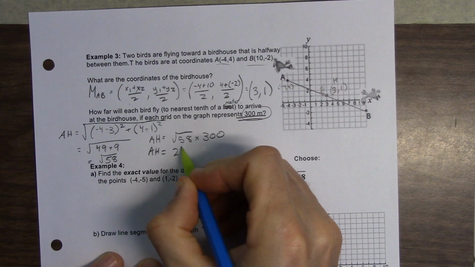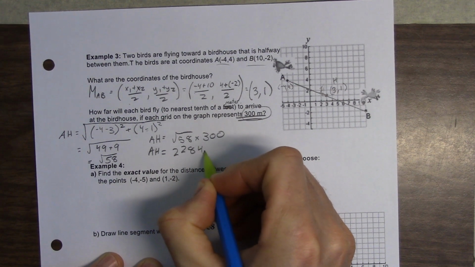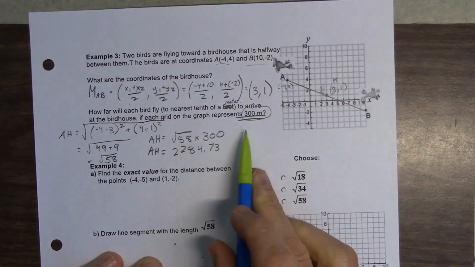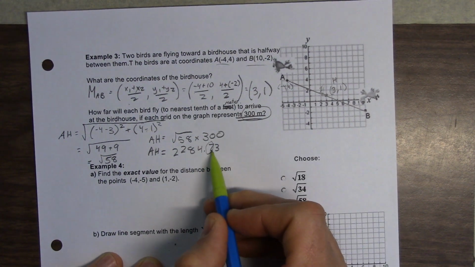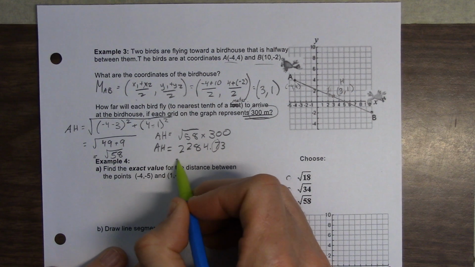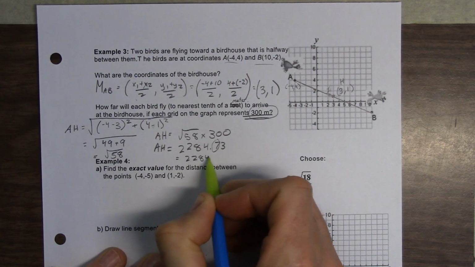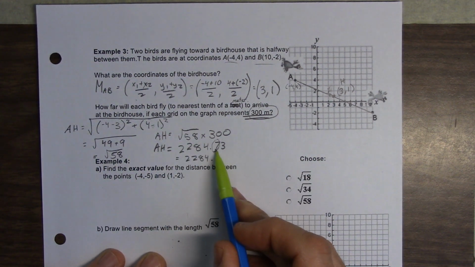Yeah, I got 2,284.73. So nearest tenth of a meter, tenth is the first decimal. So I got to decide if that 7 is going to move up or stay the same. And what does it do, Chenier? The 7, is it going to move up or stay the same?